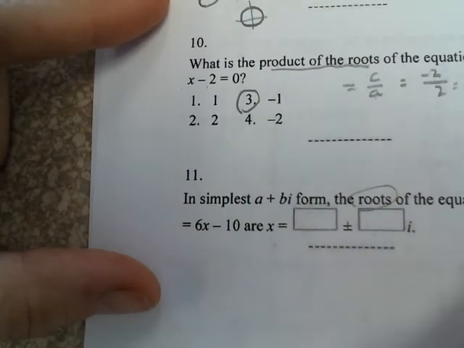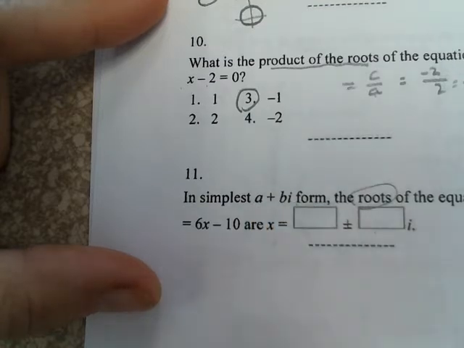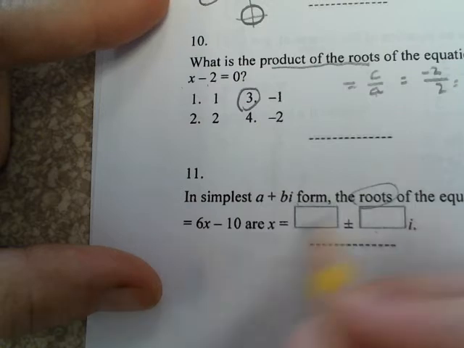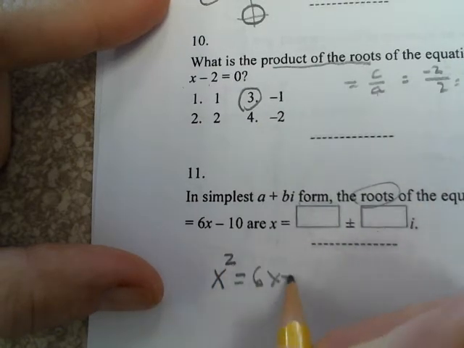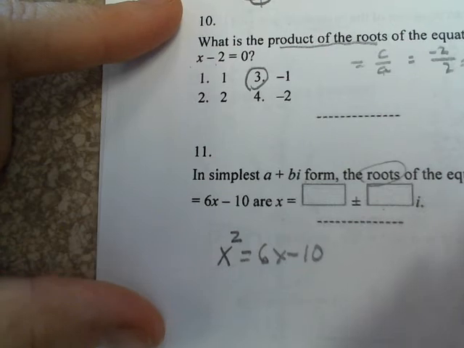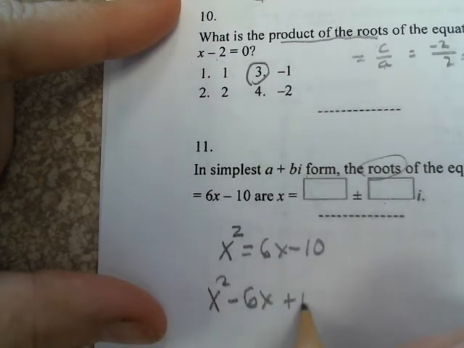The roots of this quadratic equation, since they tell us it's a plus bi form, you're going to either have to use the quadratic formula or complete the square. Well, this is kind of written funny. So x squared equals 6x minus 10 is the problem. You have to set it equal to 0 because it's a quadratic, so subtract 6x from both sides and add 10.